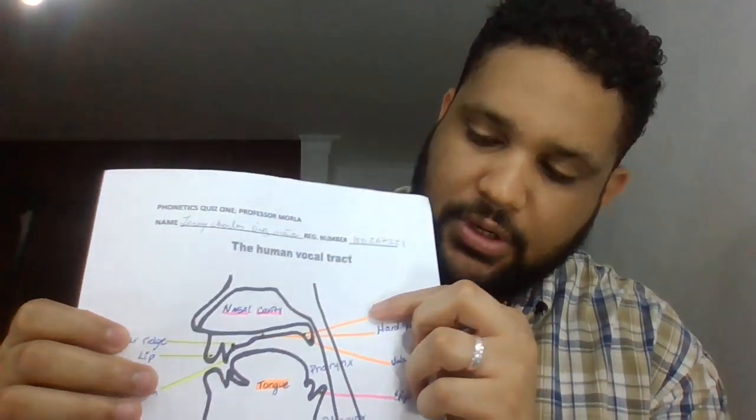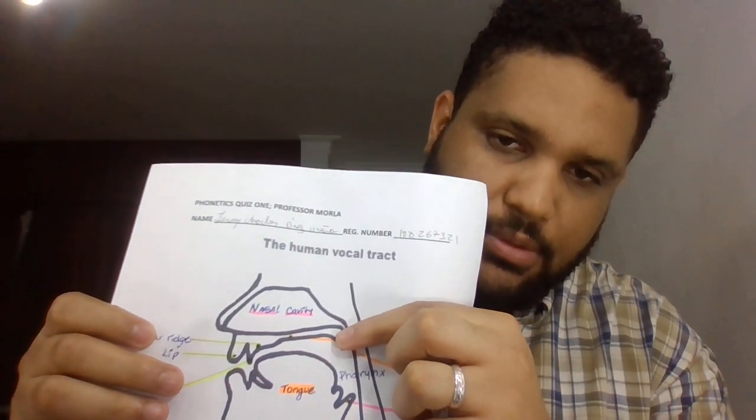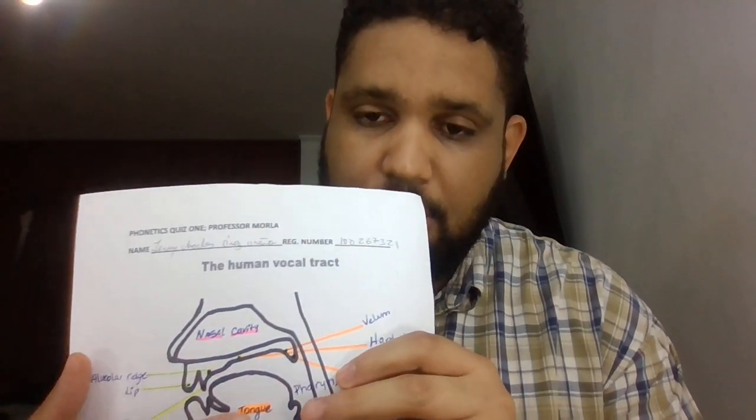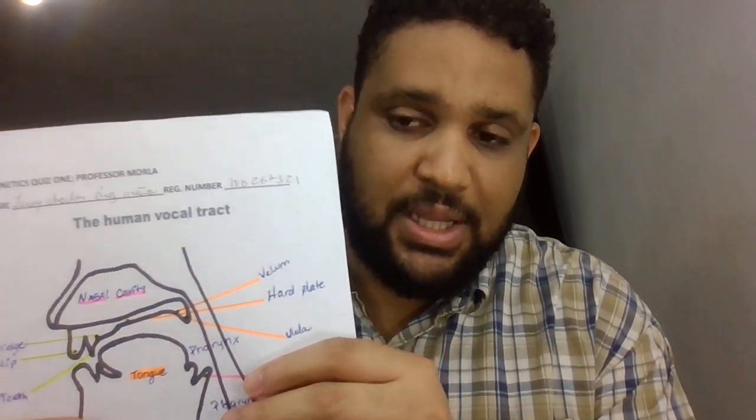Let's go now to the balloon. The balloon is right over here. If we refer to this drawing, we can see that the balloon elevates and lowers during speech production. Like the tongue, the balloon is incredibly coordinated and capable of very fast and fine movements.